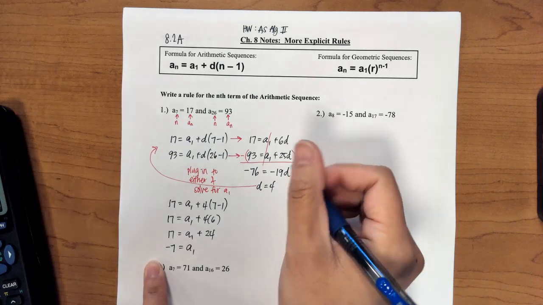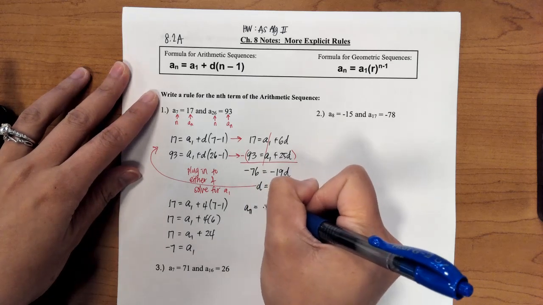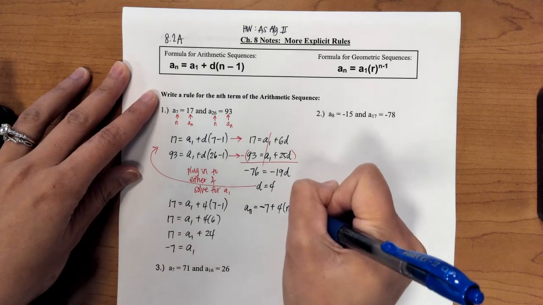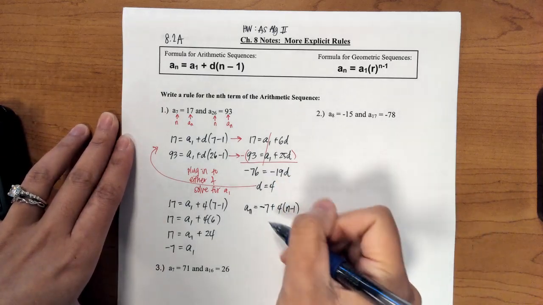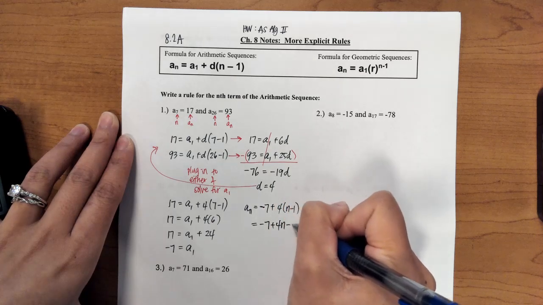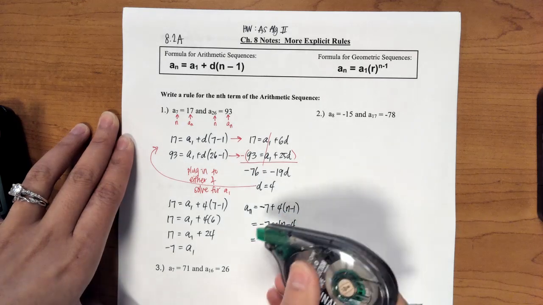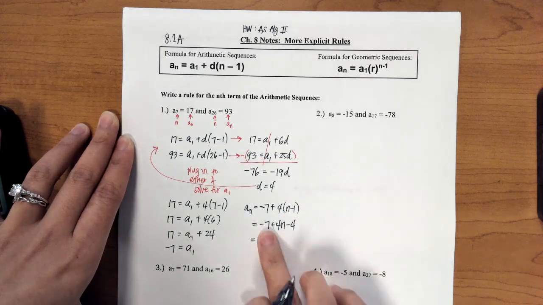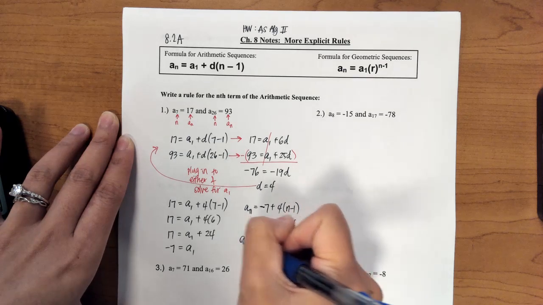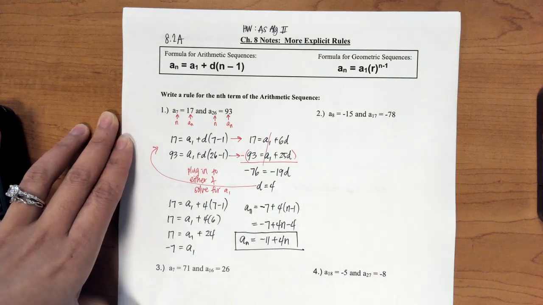That's not your final answer. Please plug it back in to write a rule. I have negative 7 plus 4 times n minus 1. And don't forget to always simplify your equation. Oh, sorry. Negative 11 plus 4n. Okay. I will not take an unsimplified equation as a final answer.